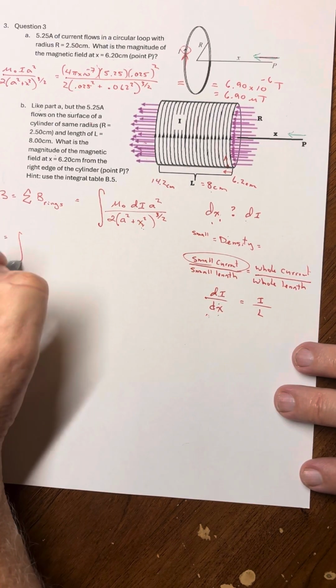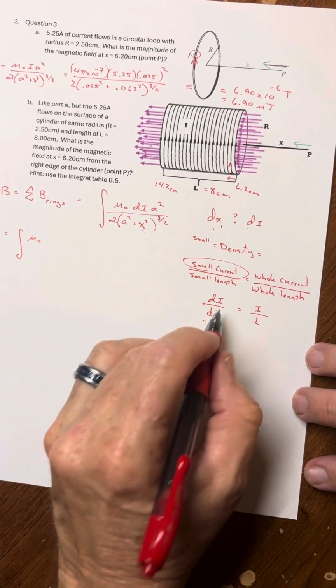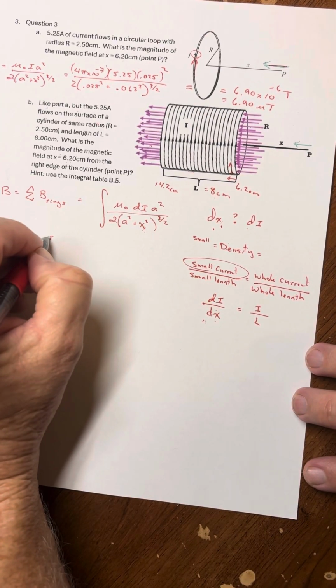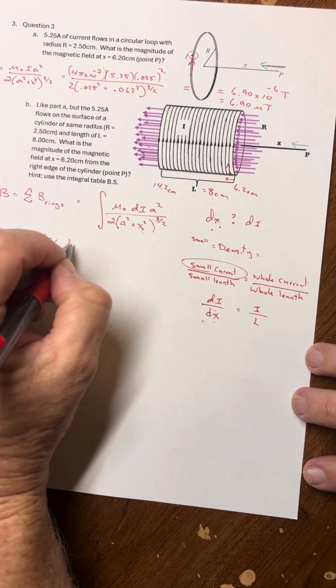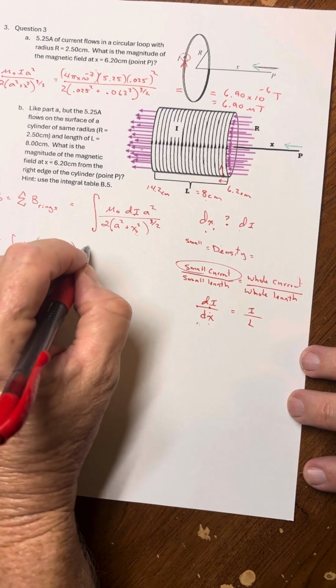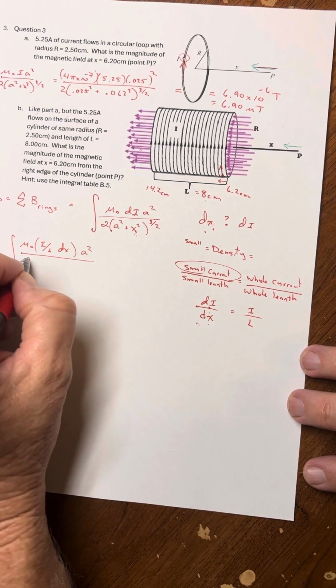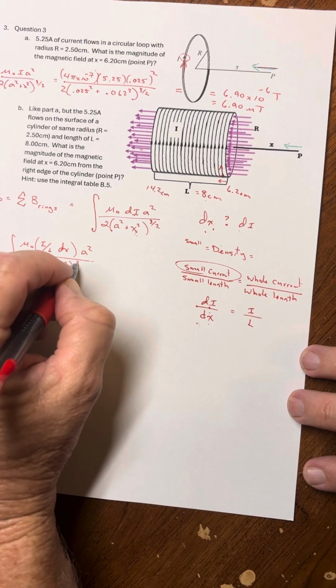And so then I've got this mu naught. And in place of di, I can put total current over total length times dx. And so that's this di. I still have my a squared. I still have my 2. I got my other a squared. I got my x squared to the 3/2 power.